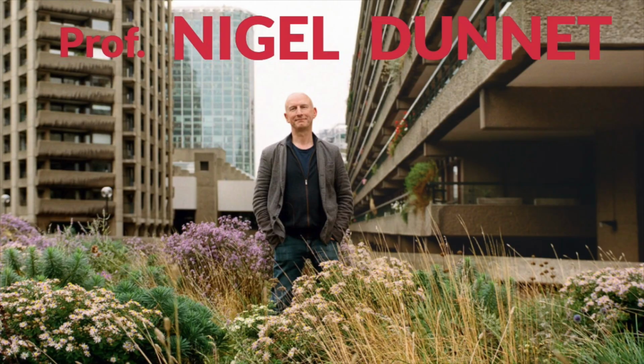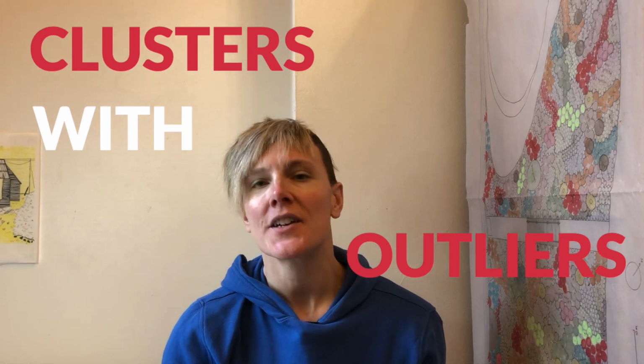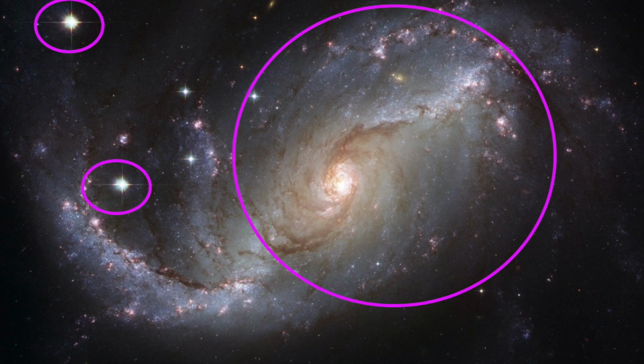However, I find the best way to arrange plants in a standard border or bed is to use Professor Nigel Dunnett's centres of gravity planting method. So Nigel Dunnett observed that a commonly found pattern in nature is a clusters with outliers arrangement. So you can see that here with this cluster of stars. So you have the big cluster and then you can see various satellites just slightly outside of the main group.